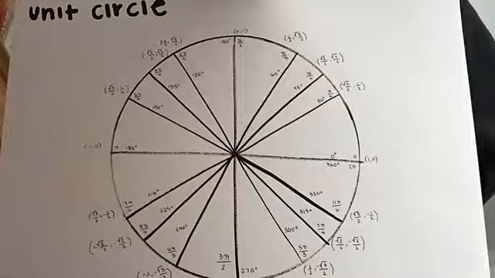So every video explaining how to evaluate trig functions had the unit circle, so I have the unit circle. Here are some inverse sine problems.